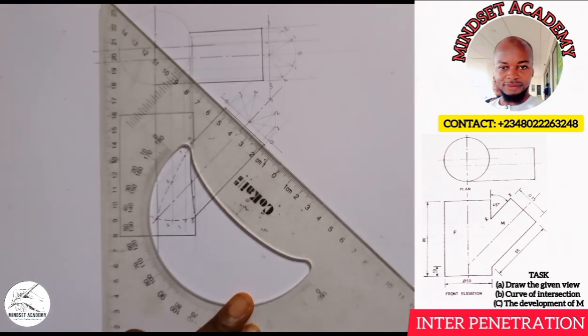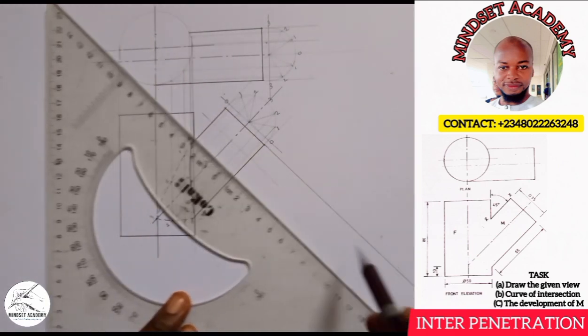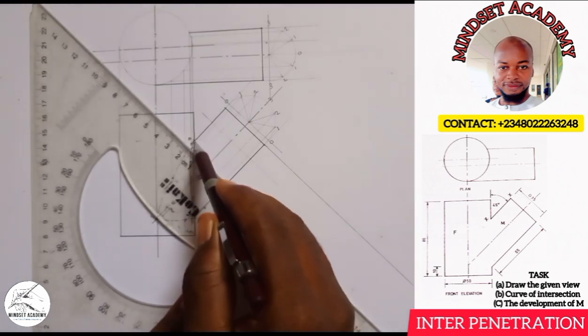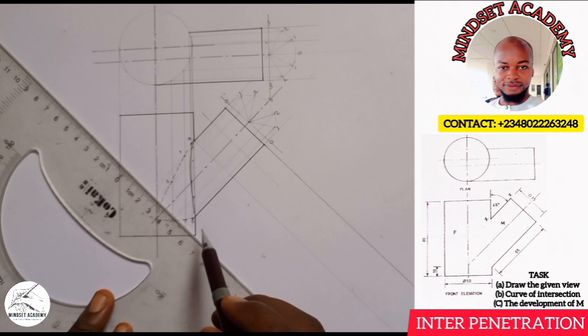Project this first. Let me make it more visible. Then you project this 2, that is 0. And you project the last one 2 here.